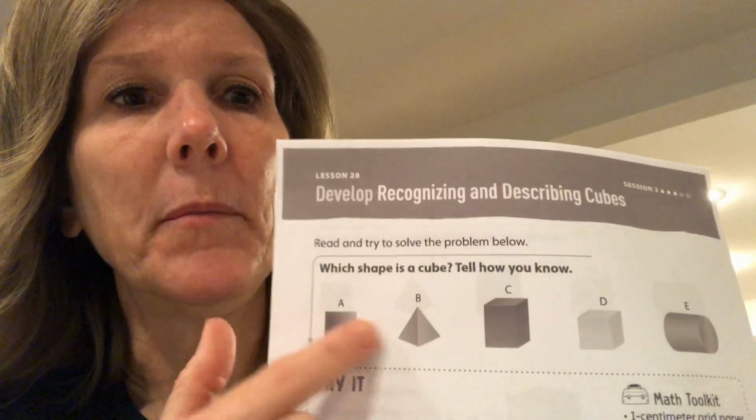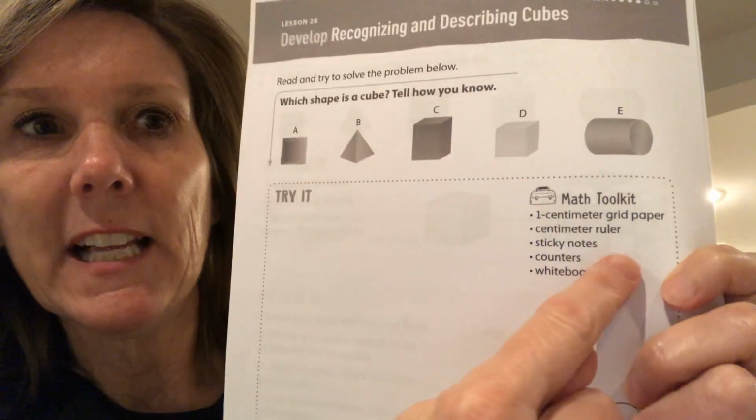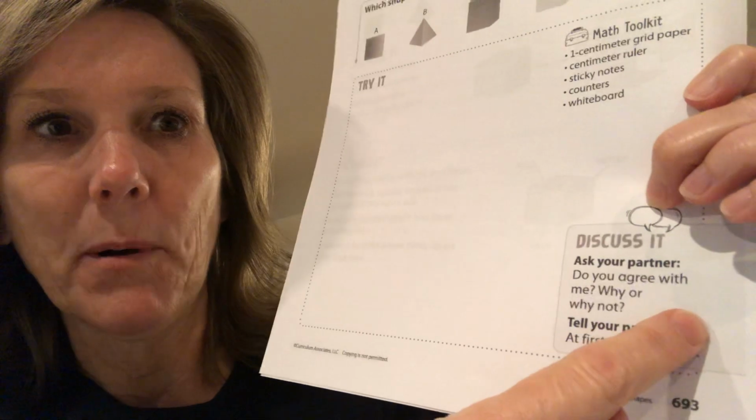So this one gives you 5 different shapes, and it says down here, so if you're doing this, you can just X out this part and this part. I don't want you to worry too much. They don't give you too much explanation. We're not going to worry about it too much. But it says read and try to solve the problem below. Which shape is a cube? And then tell how you know.